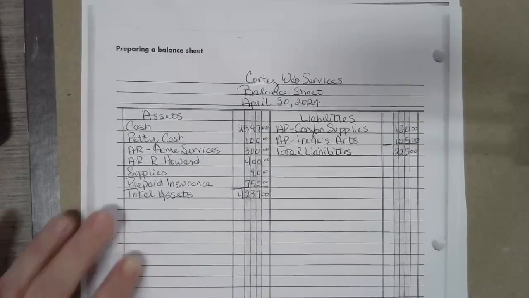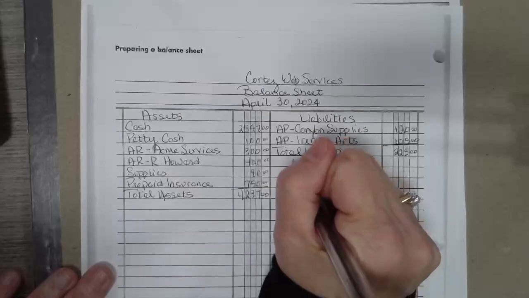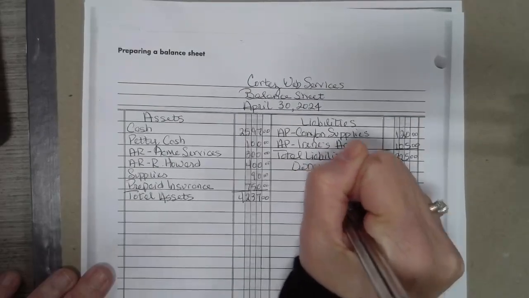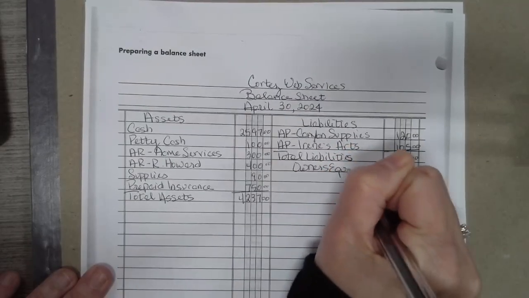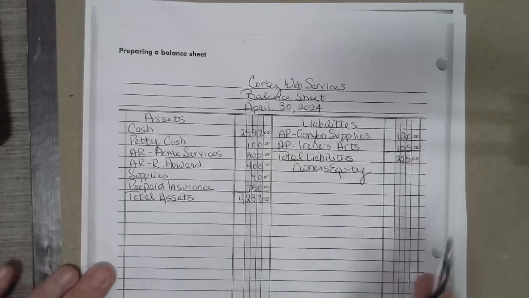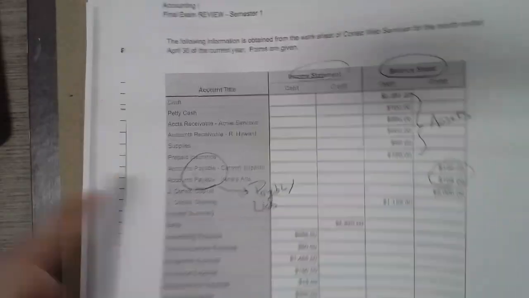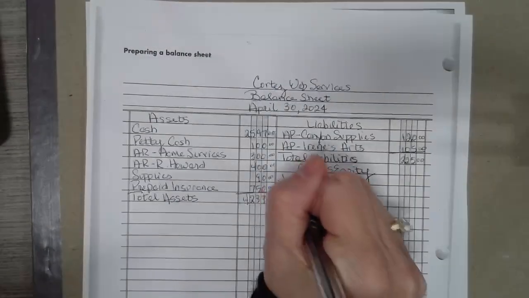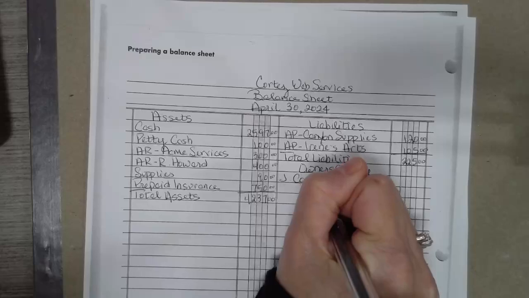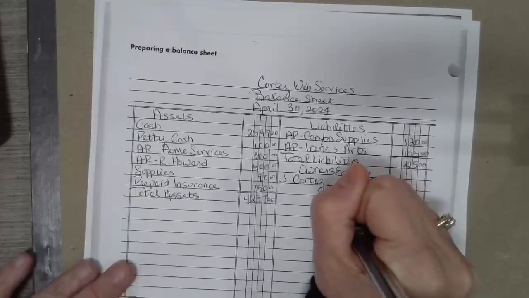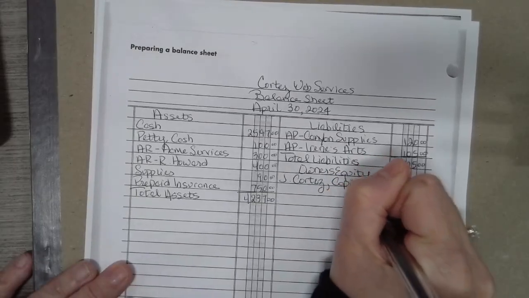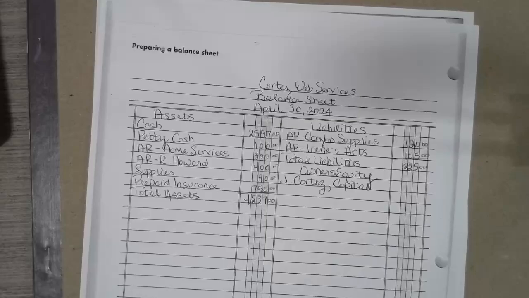The last section is going to be owner's equity. So I'm going to center that heading. Now, for owner's equity, the only thing we're going to write down is capital. So I'm going to write down J. Cortez, Capital. And remember, we have to update this.